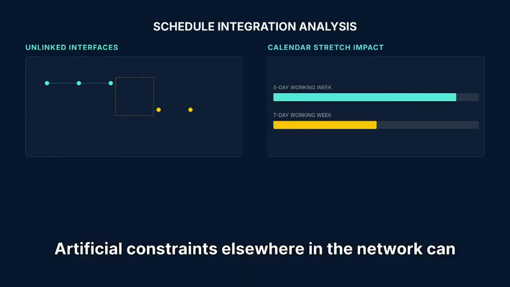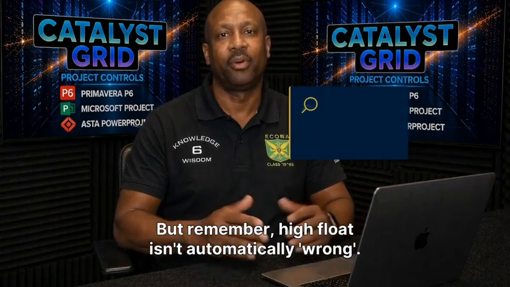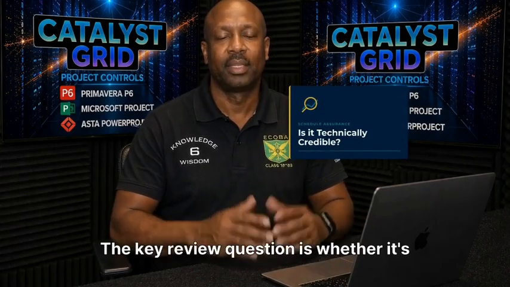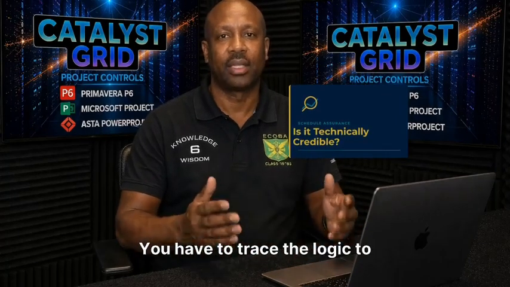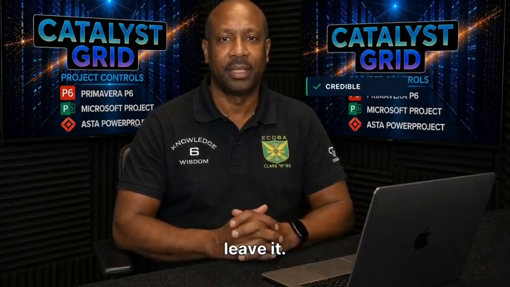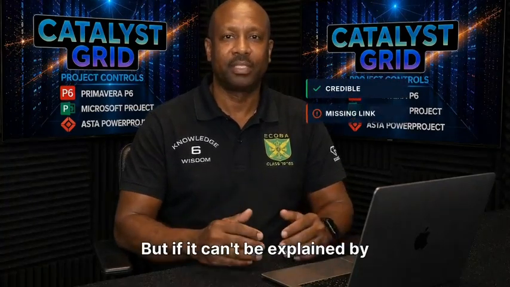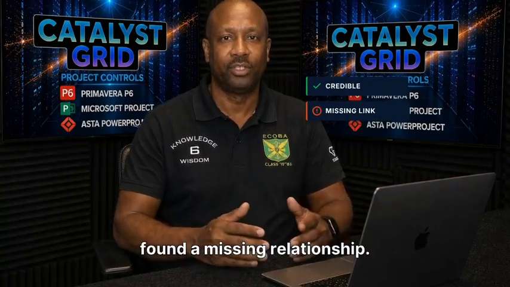Artificial constraints elsewhere in the network can also absorb pressure. But remember, high float isn't automatically wrong. The key review question is whether it's technically credible. You have to trace the logic to the end. If the float is real and defensible, leave it. But if it can't be explained by the physical sequence of work, you've likely found a missing relationship.